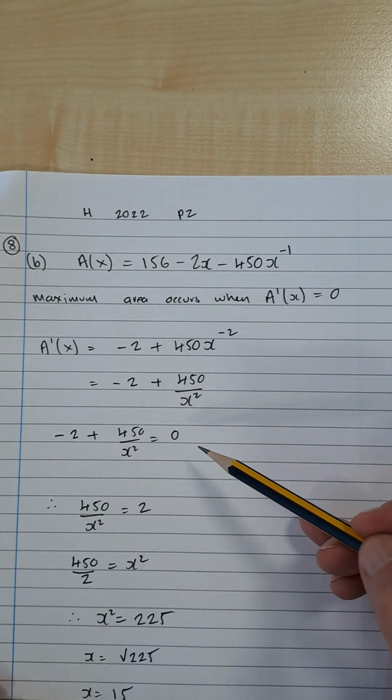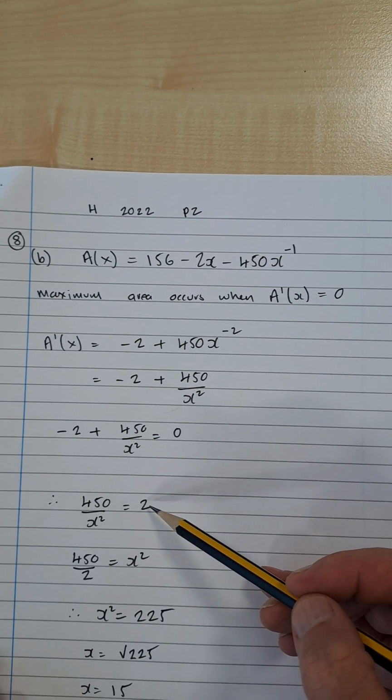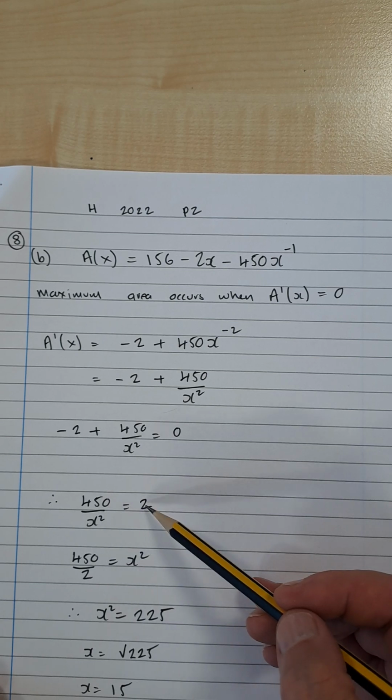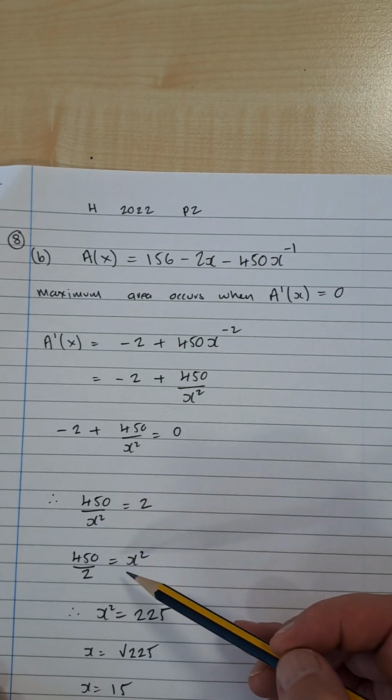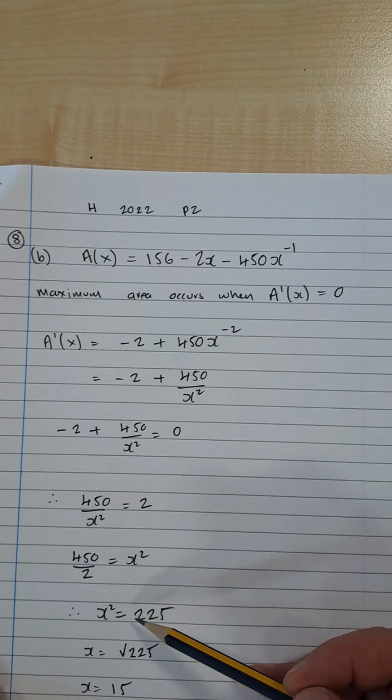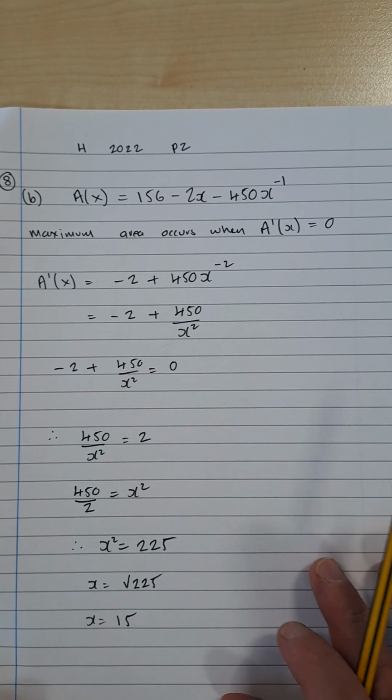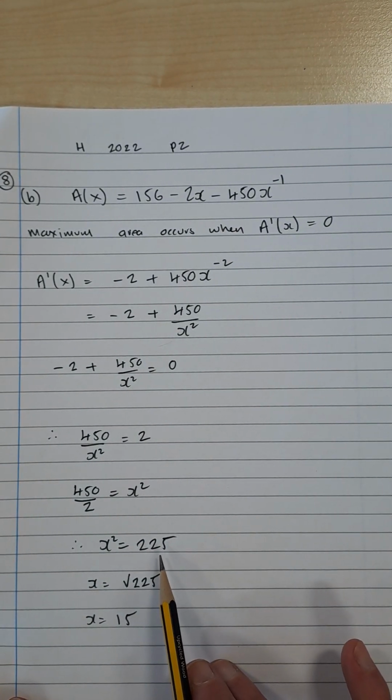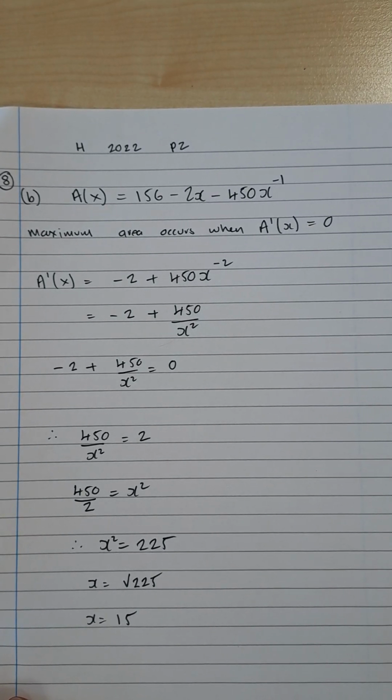So I've moved the minus 2 over to give you 2. And x squared can go up there. The 2 can go down there. And we have x squared to be 225. So x has to be the square root of 225, and that gives you 15.